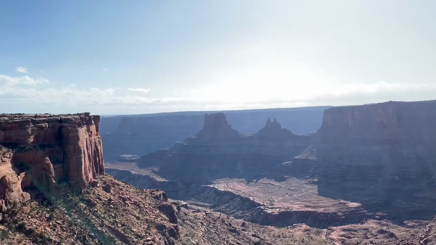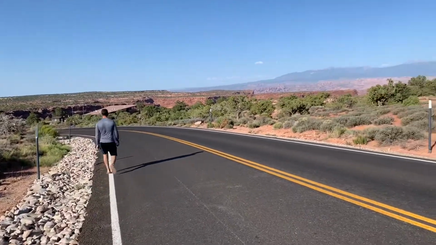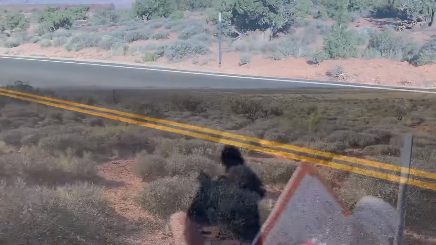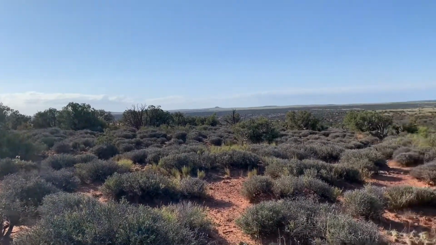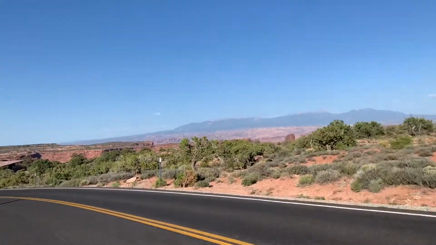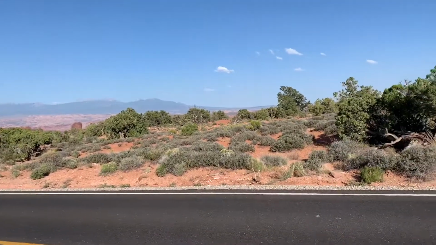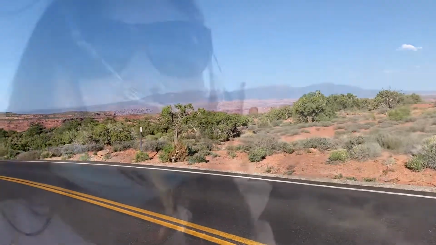Like that. We are back on the main road. So that side where we were was also the west rim. And if you go on this side, that would be the east rim. Overall, I think this is a really nice state park to camp.